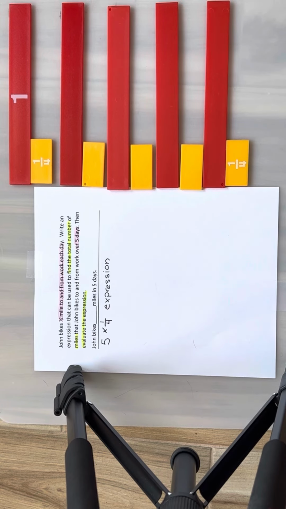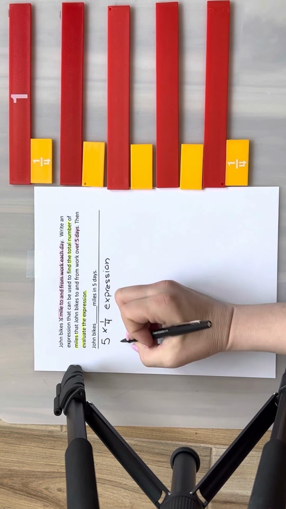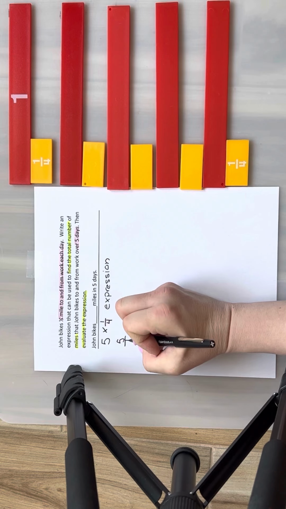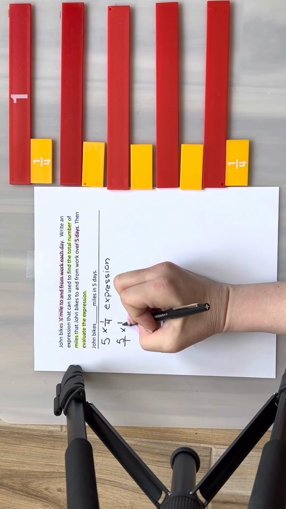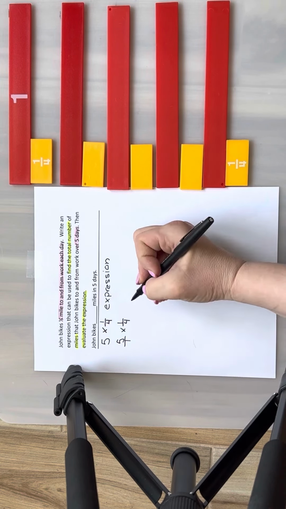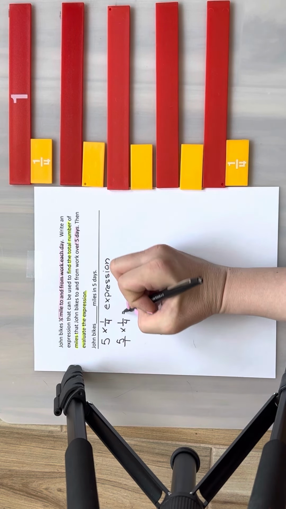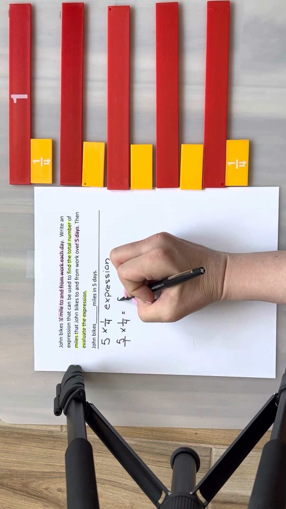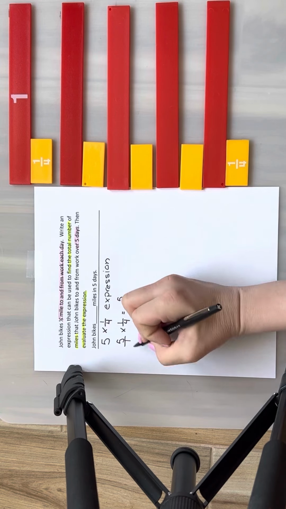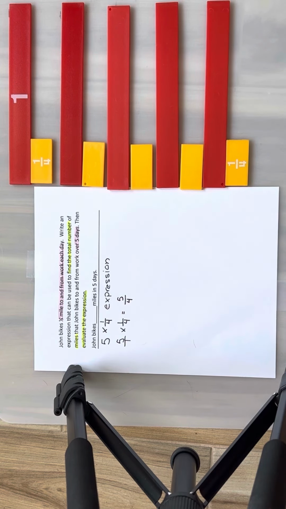Can someone tell me how we should solve this? Wow, that's correct. You can take your 5, put it over 1, and multiply it by 1/4. So the first thing we do is we multiply the numerators. 5 times 1 is 5, and 4 times 1 is 4.